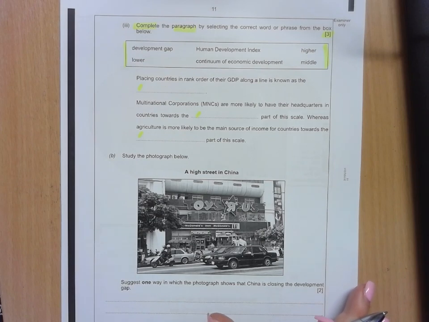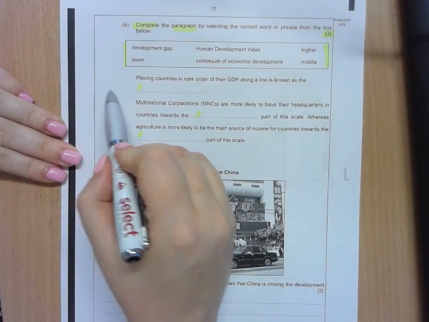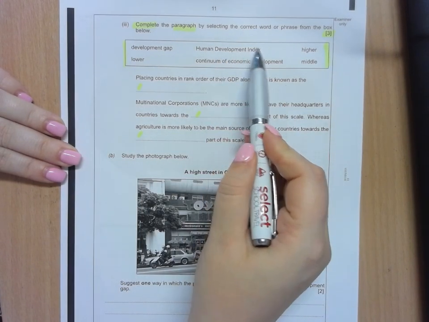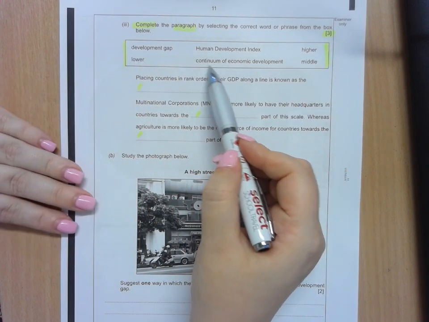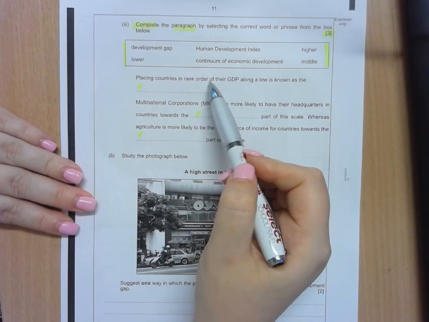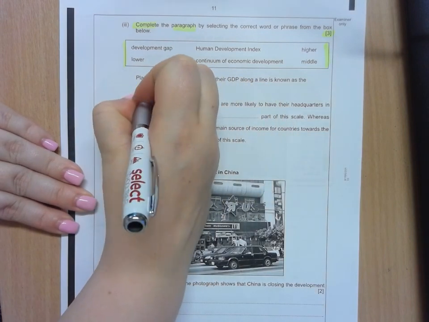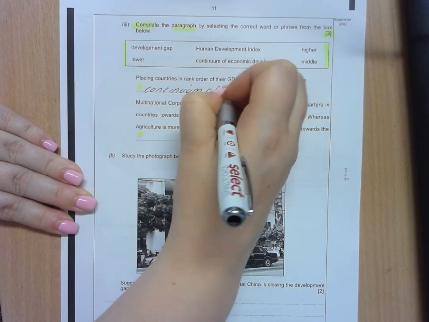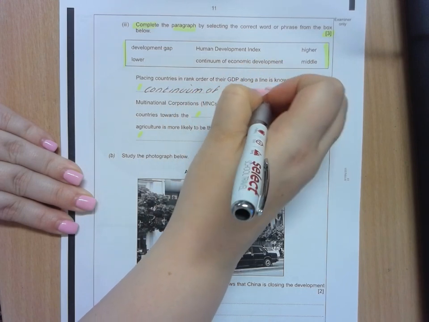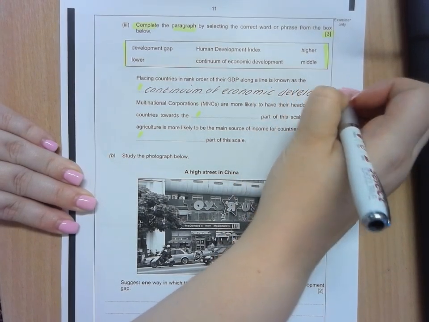So, placing countries in rank order of their GDP along a line is known as the development gap. Well, no, if they're along a line, no. Human Development Index, no, that's a development indicator. Higher, lower, middle aren't appropriate. It is a continuum. So placing countries in a rank order of their GDP from highest to lowest is a continuum of economic development. Even if you weren't sure on that one, you could have worked it out because the others don't fit in the sentence.